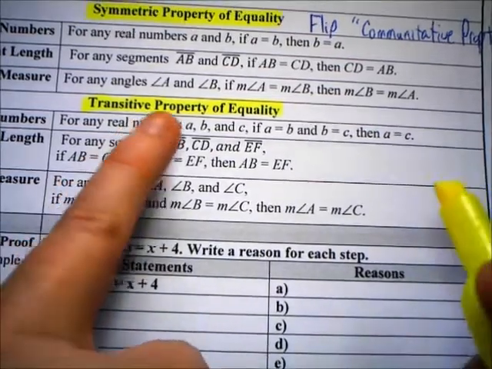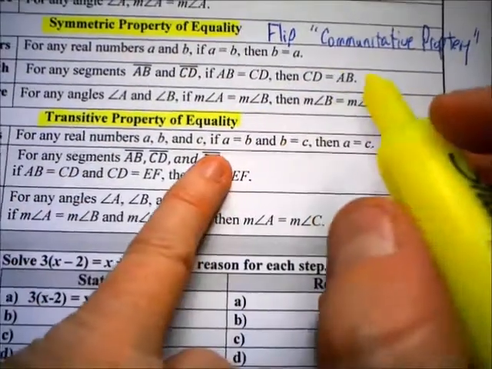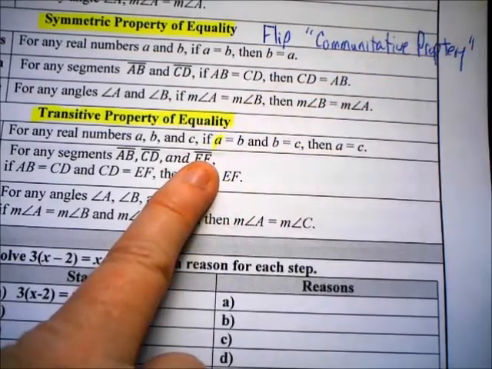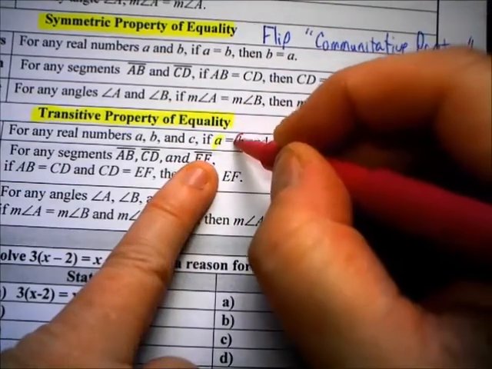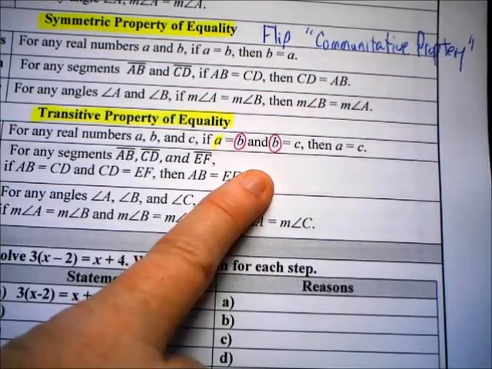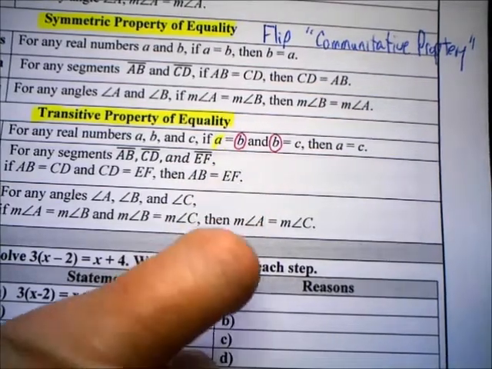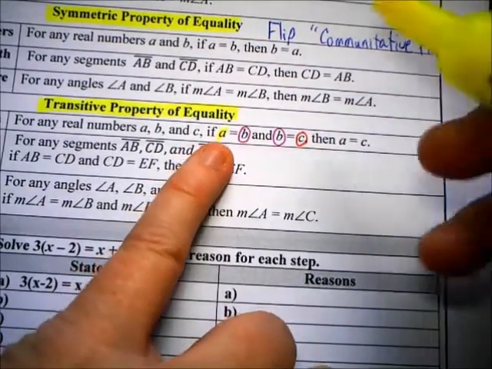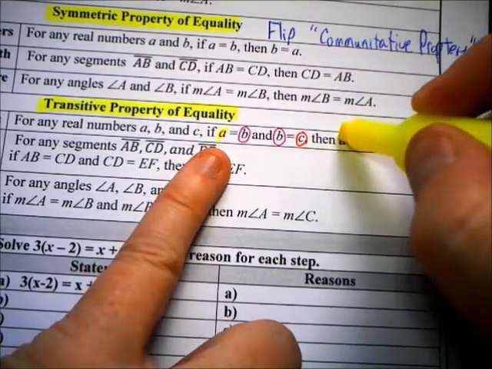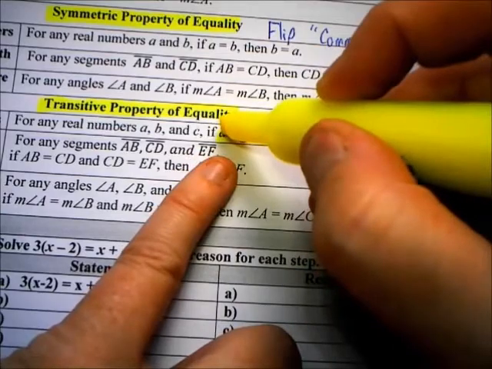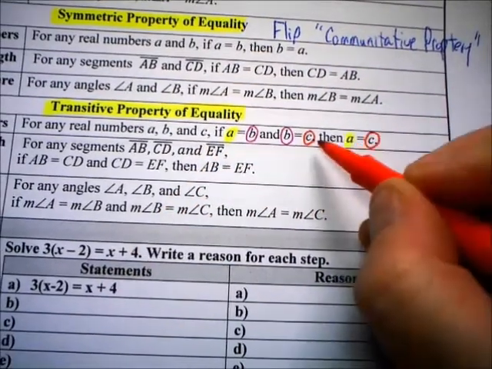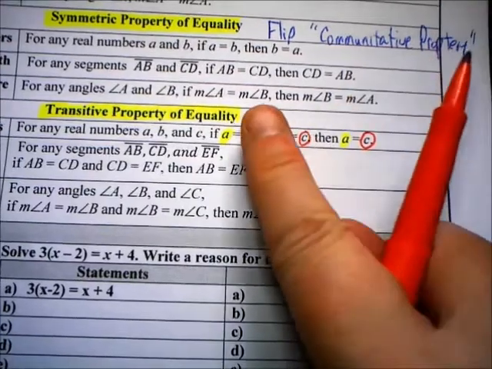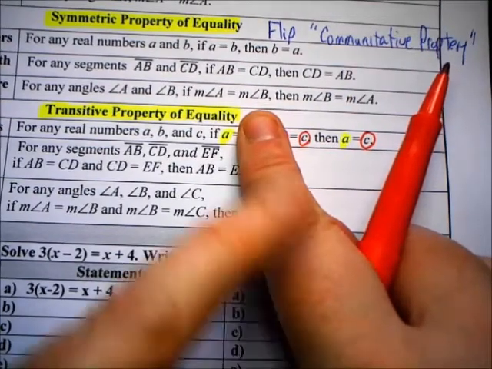For the real numbers, it has A is congruent to B, then B is congruent to or equal to C, then the result is that A, which was here in the beginning, will be equal to C, which is this end part. So basically they ignored the B's and said that A was equal to C.